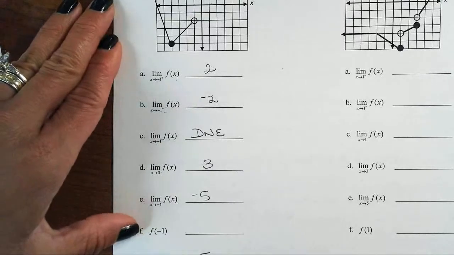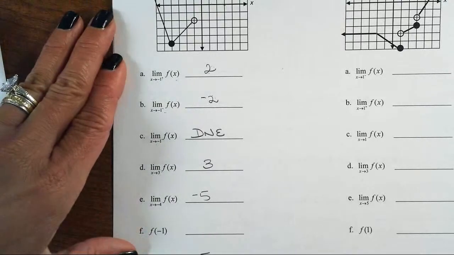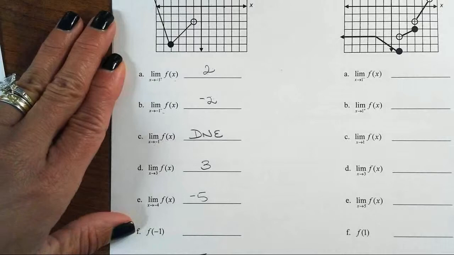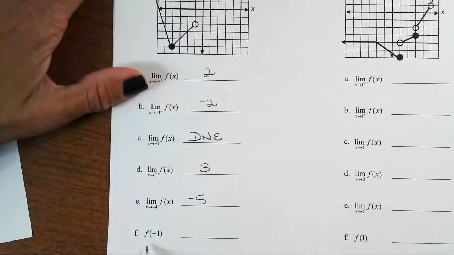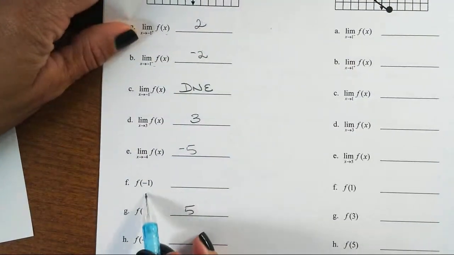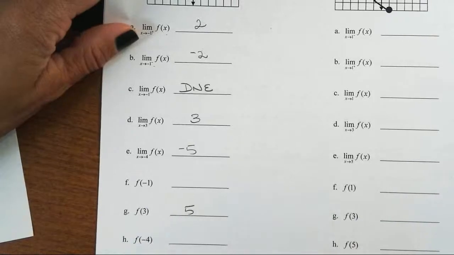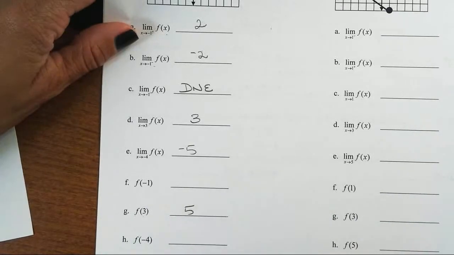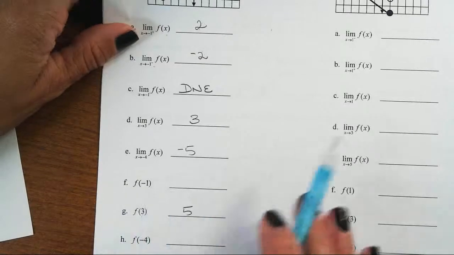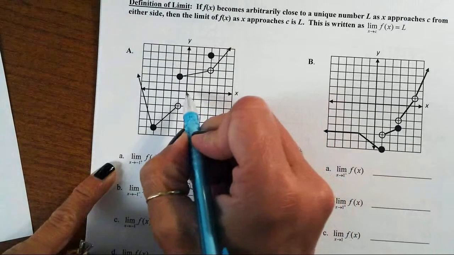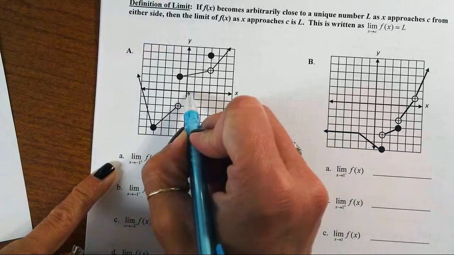In the case of F, G, and H, G I already showed you the example, but the notation is different. F of -1 means evaluate the function at -1. It is not the limit. The limit is approaching that value. The function evaluated at that value means I've got to look to see what is y when x is -1.